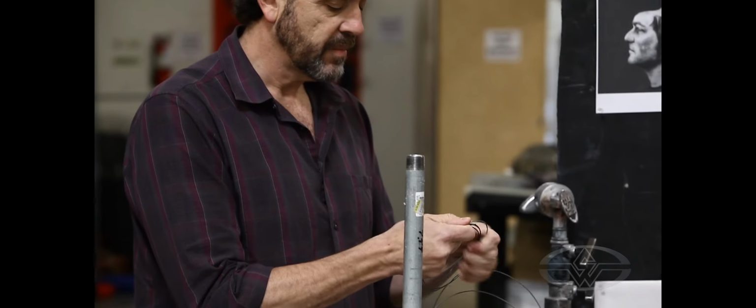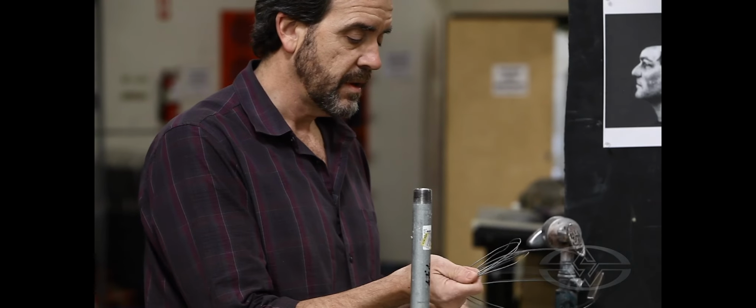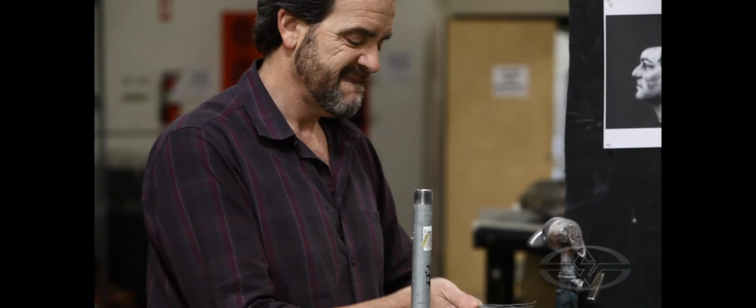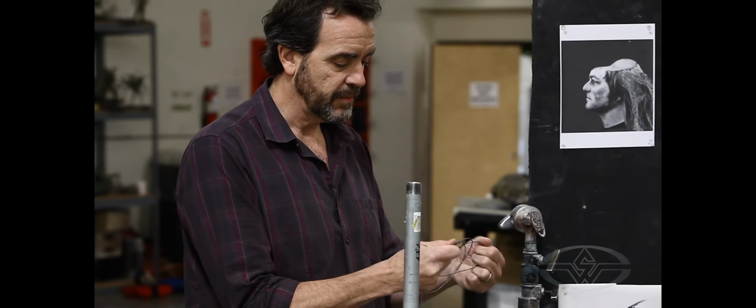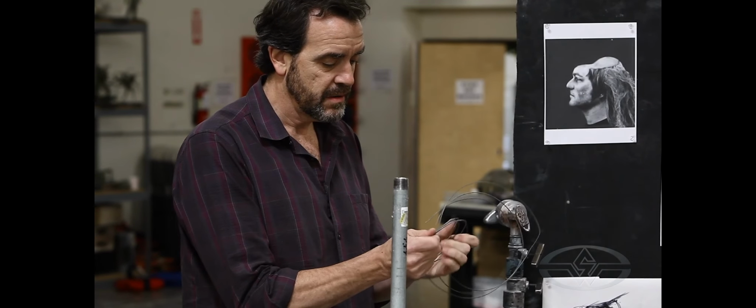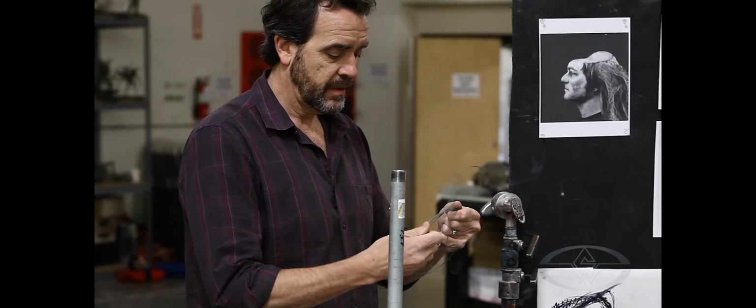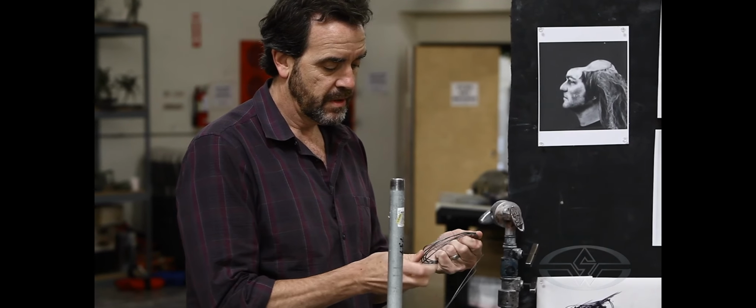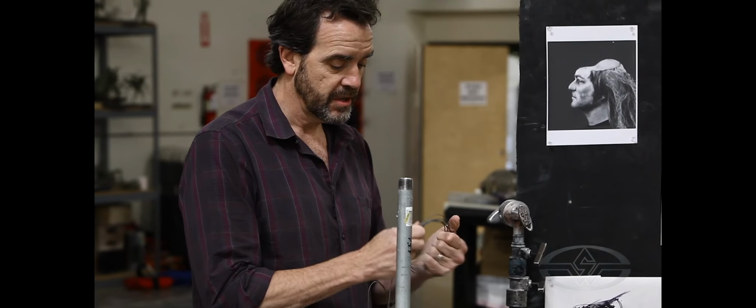I've just got some galvanized wire here that I'm using for the armature, and it's just going to be fast and sloppy. I'm going to grab some clippers in a second here, and I'll show you how to wrap up this version of an armature.